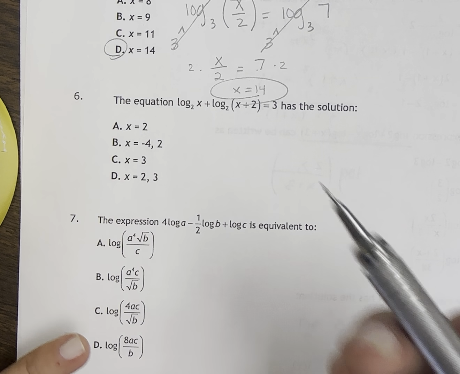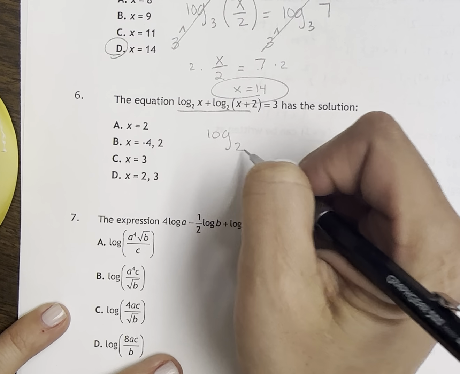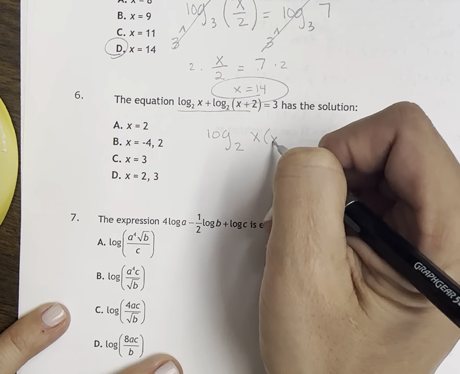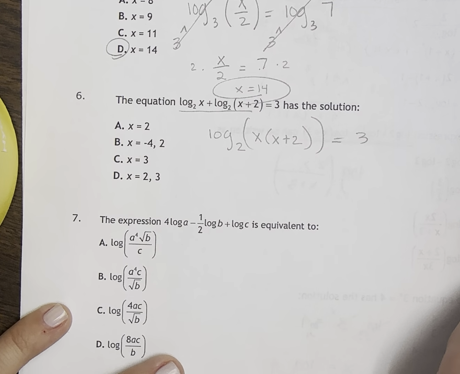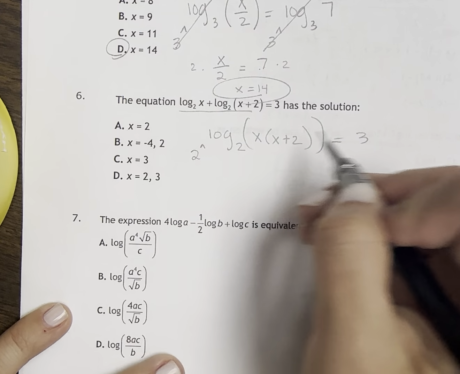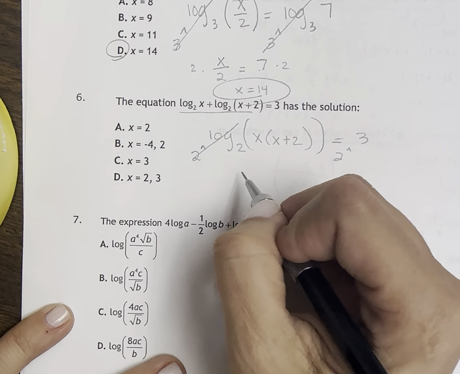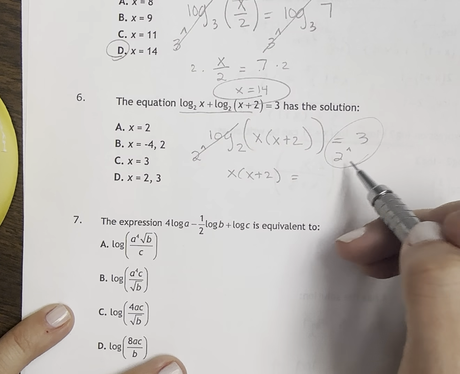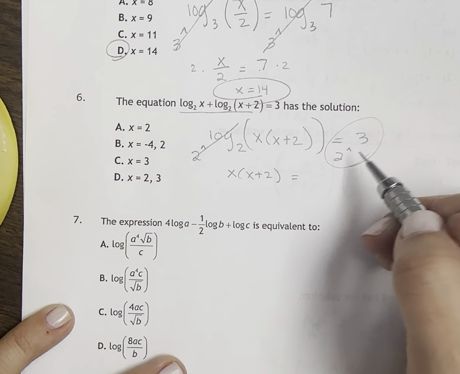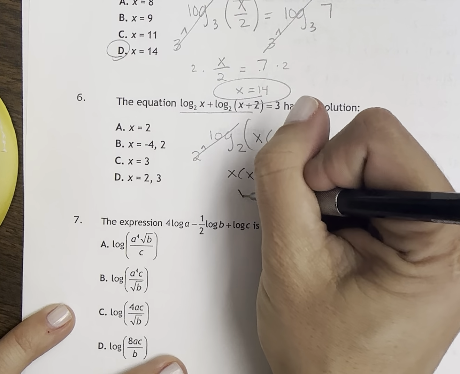Okay, same here. I combine these. Log base 2 of x times x plus 2 equals 3. I go 2 to the power of on both sides. These cancel, so I get x times x plus 2 equals, careful here, this is not 2 times 3, this is 2 to the power of 3, which is 8.